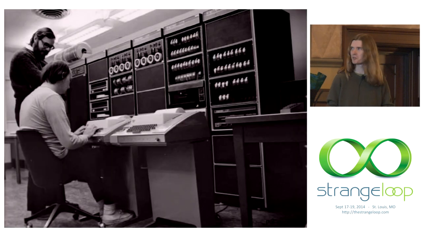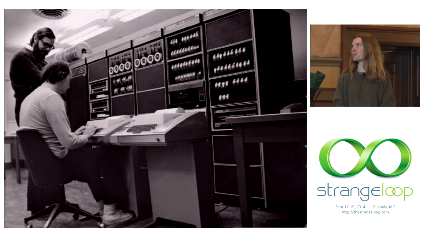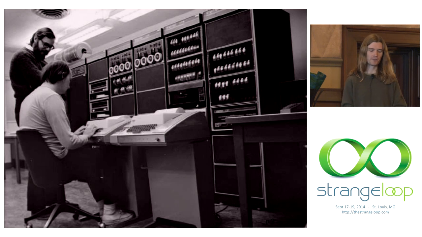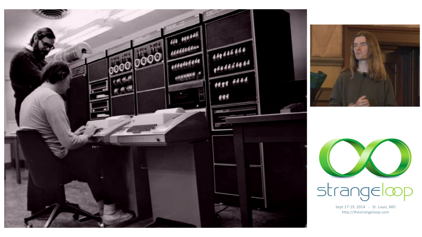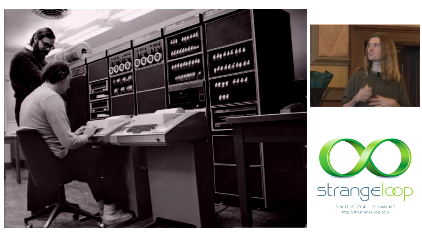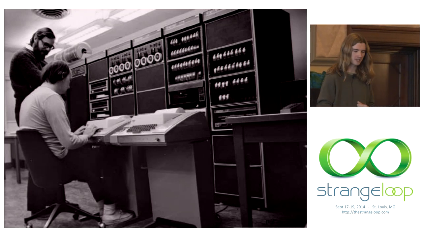So here's a picture of Unix. This is Dennis Ritchie and Ken Thompson working away on their PDP-11. And you see they're using a teletype there. So when I say Unix, I'm actually not talking so much about the operating system, but about the Unix style of programming, the Unix programming experience. So it's very much working at a terminal and using tools like compilers.